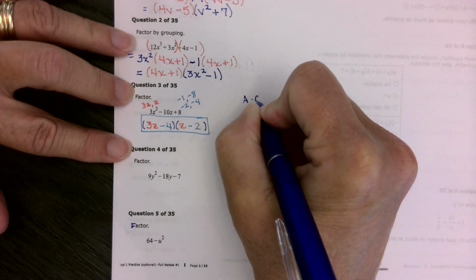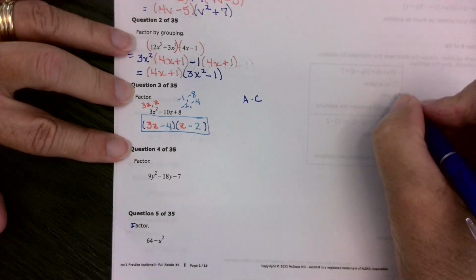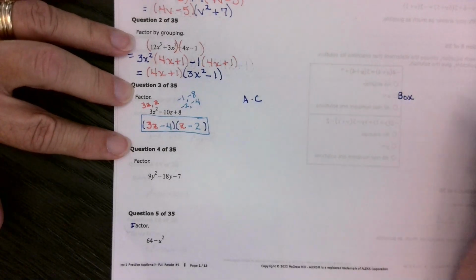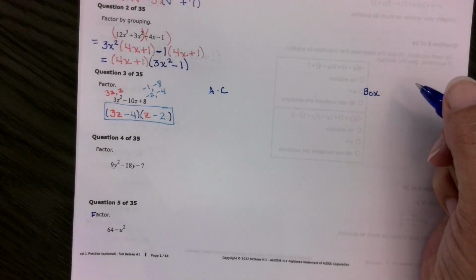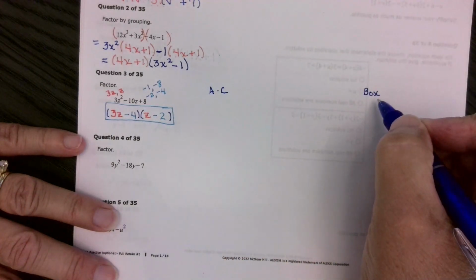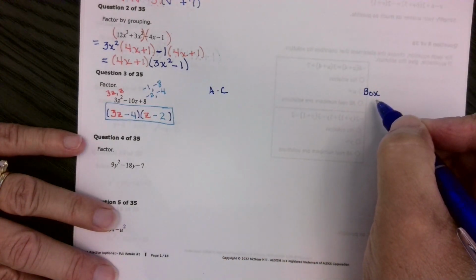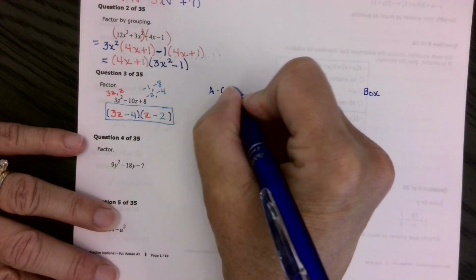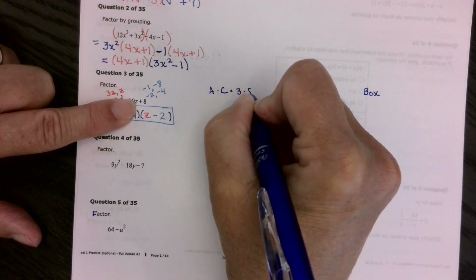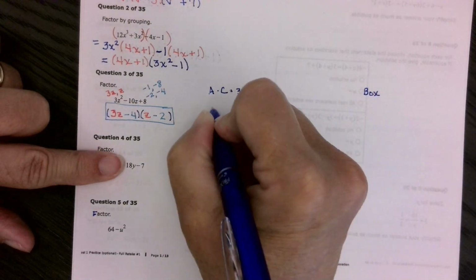AC method. You can do the AC method or the box method. They're kind of similar. I did not teach the box method in class. But for the AC method, if you can't do this, I would suggest always doing the box method. So for AC, you take your A, which is 3, multiply it times your C, and you get 24.